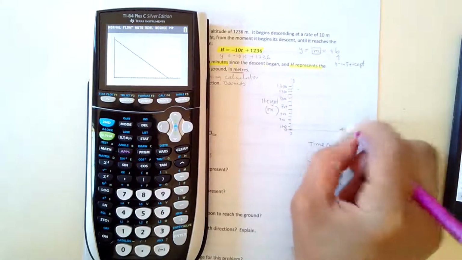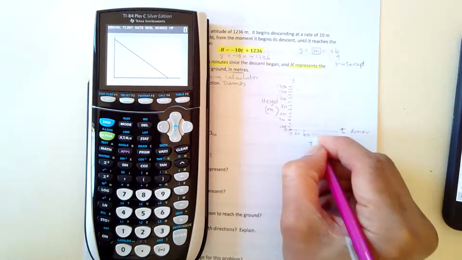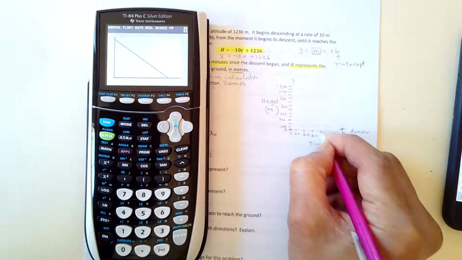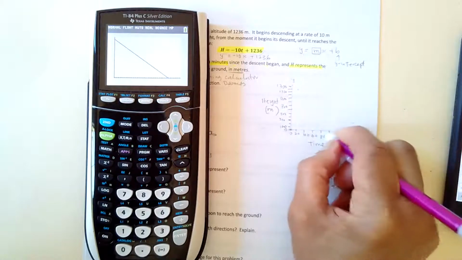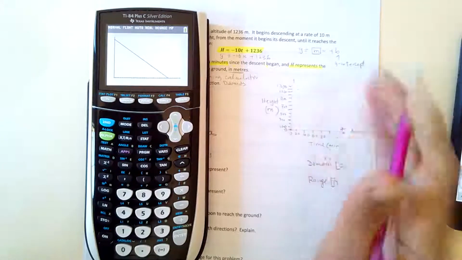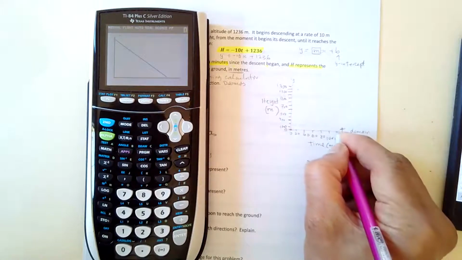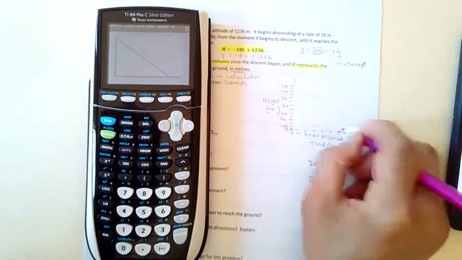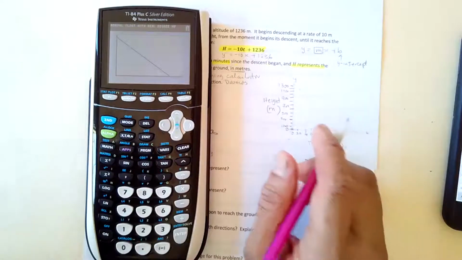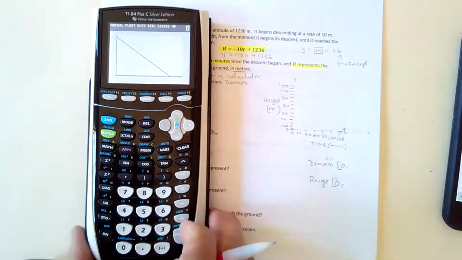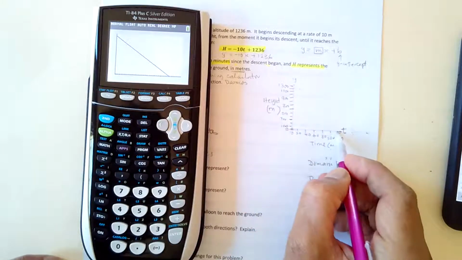And for here, I'll make these an increment of 20: 20, 40, 60, 80, 100, 120. So that's what I don't know exactly, the point on the y-axis.